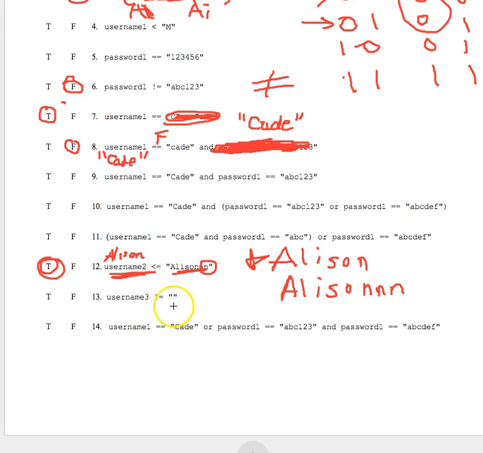Okay, I will talk about number 13. When you see 2 quotes next to each other, that's called the empty string. Some people call it the null string. It means nothingness. It's not even a space. It's nothingness. So does username 3 not equal nothingness?